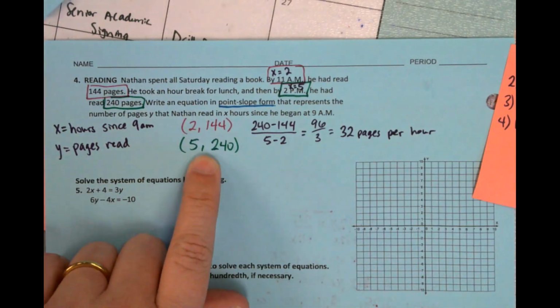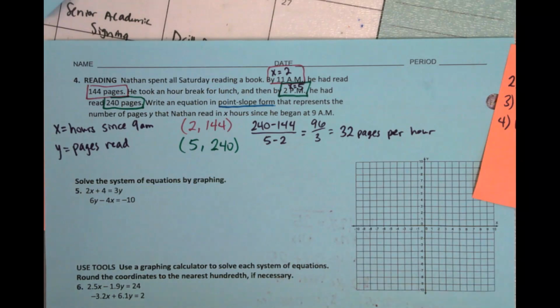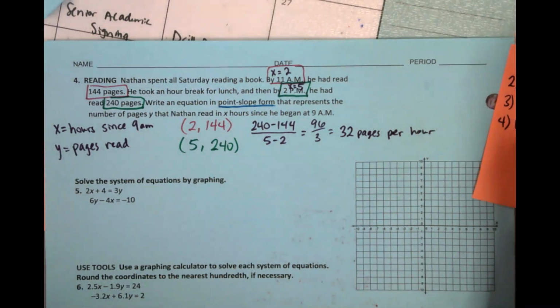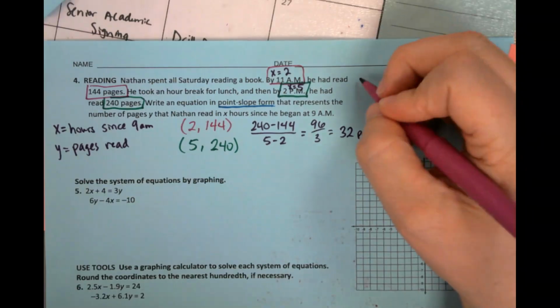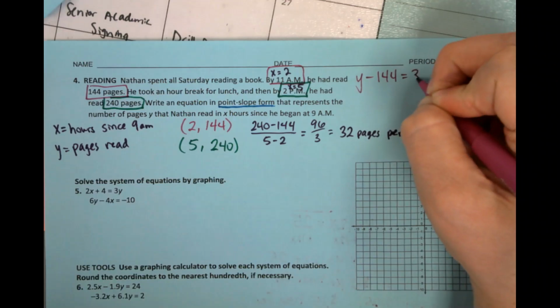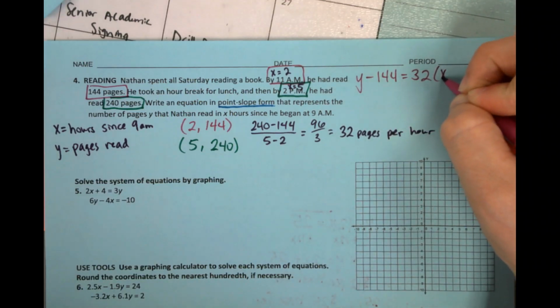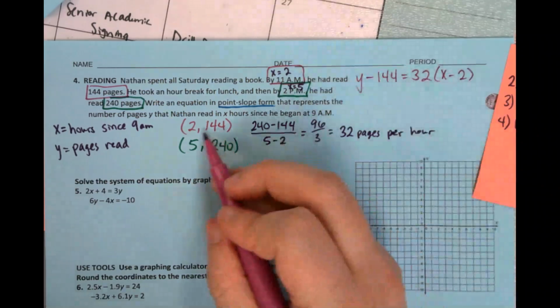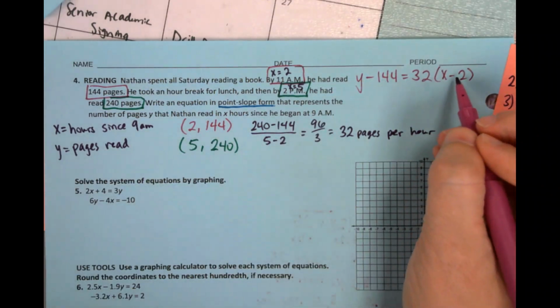You can use either point. It does not matter. So that means that I would accept 2 answers here. y minus 144 equals 32(x minus 2), to use the point (2, 144). Make sure that they're minus.